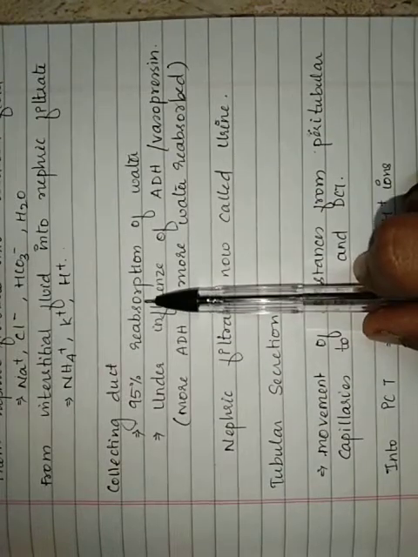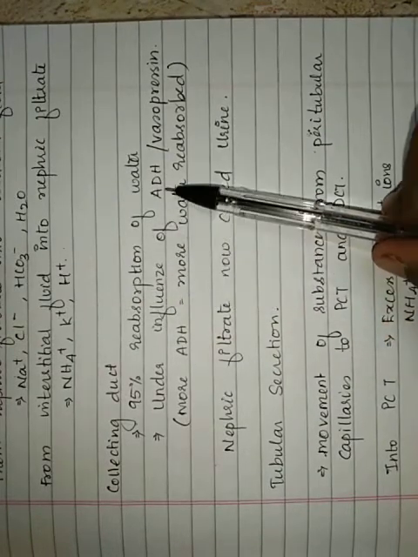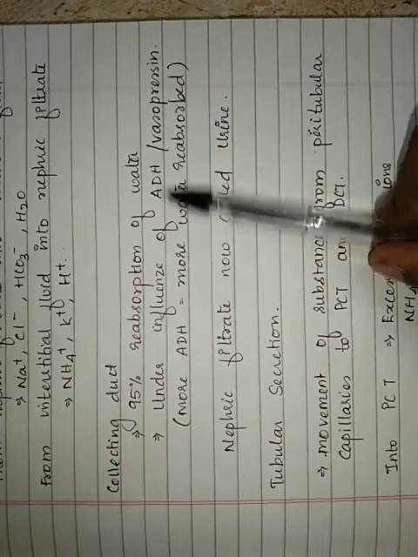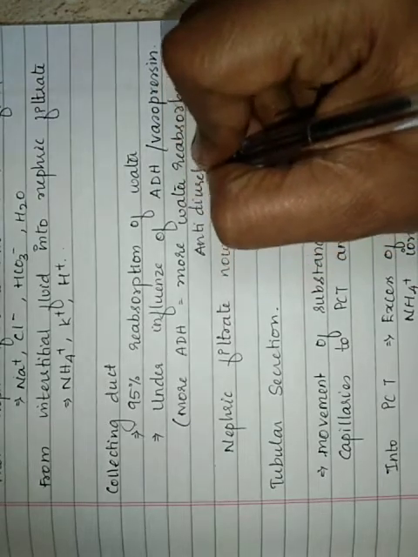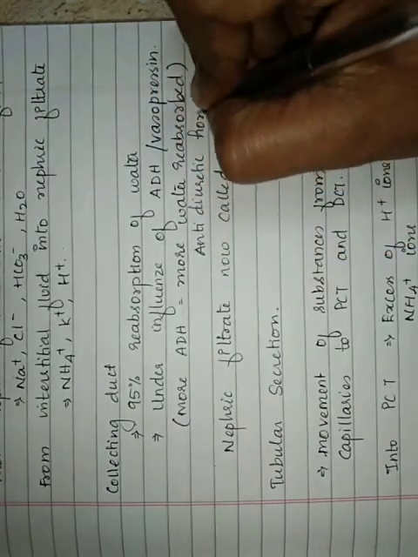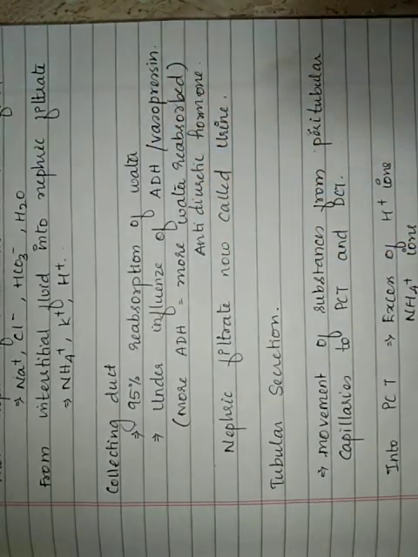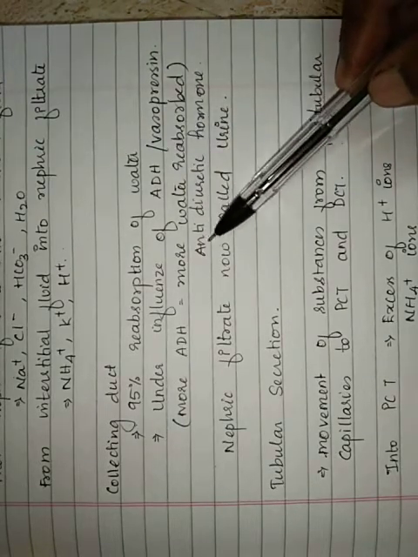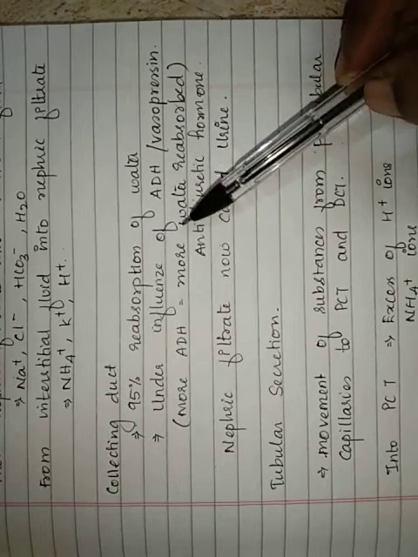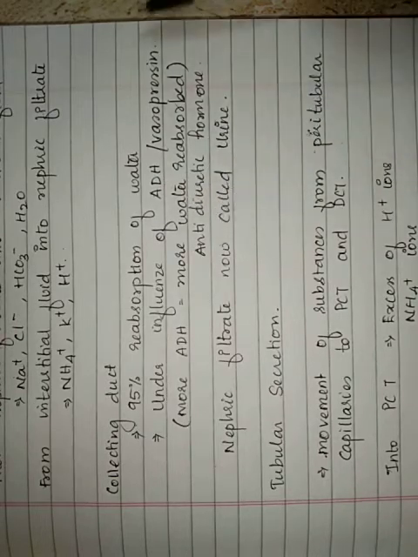Collecting duct reabsorption is mainly concerned with reabsorption of water, that is also under the influence of the hormone ADH, antidiuretic hormone. Released by pituitary, and this controls the amount of water that is to be excreted. இப்போ ADH நிறைய இருந்ததுன்னா நிறைய water reabsorb பண்ணிடும், less water would be excreted.